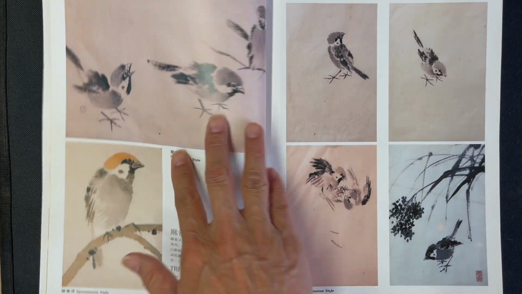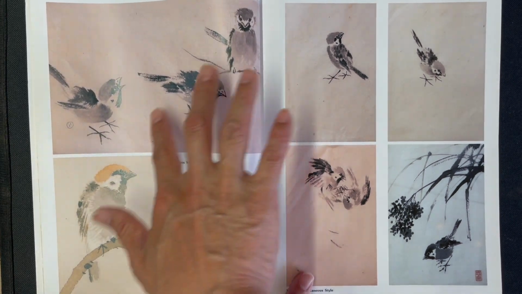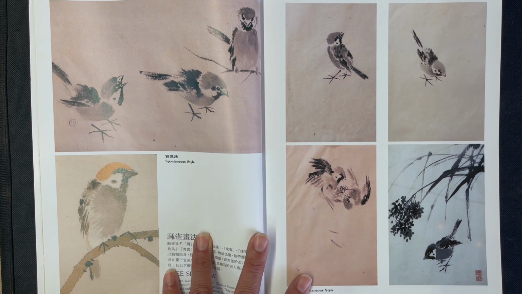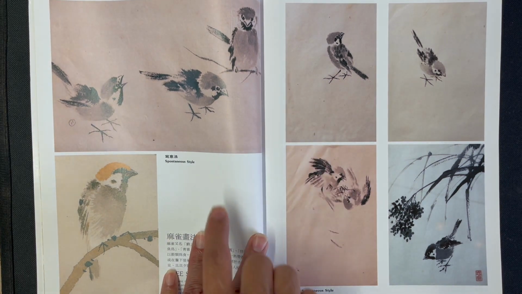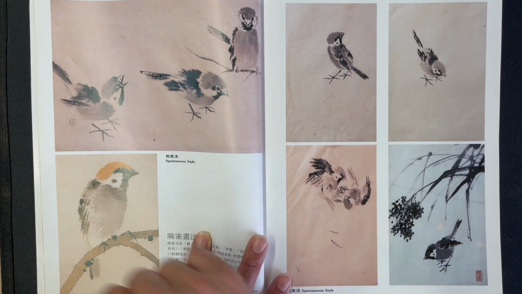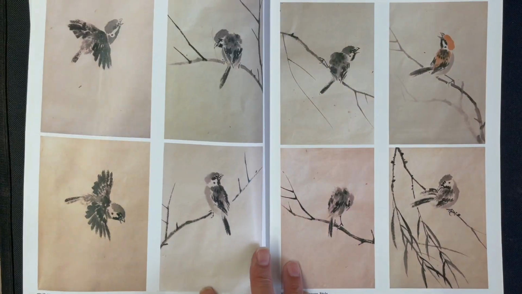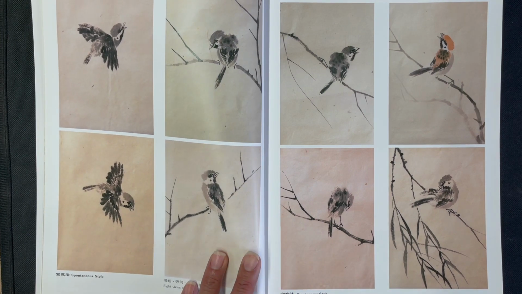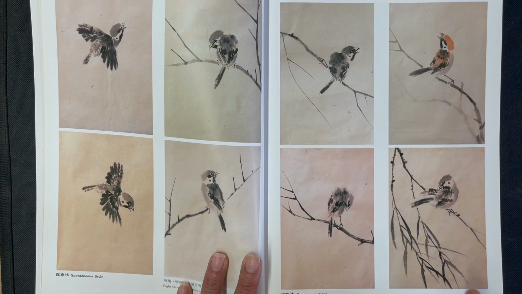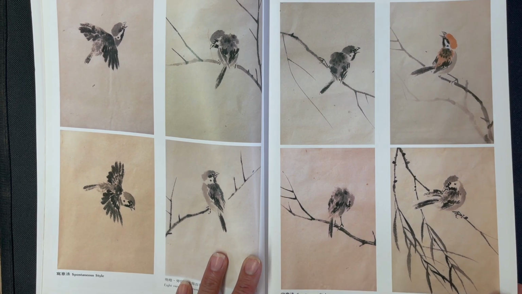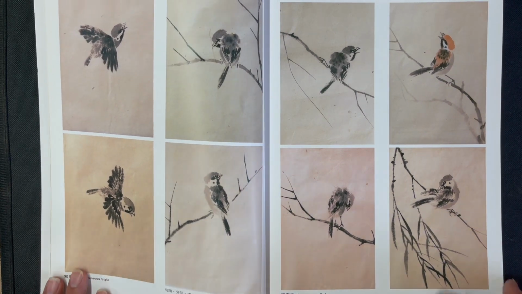Here on the left-hand side we have this nice trio of birds facing different ways. We have this head-on version, looking to the right, and then looking upwards. And then more examples of the tree sparrow in different positions, placed on a branch in a couple of these, and then in flight in a couple of others.